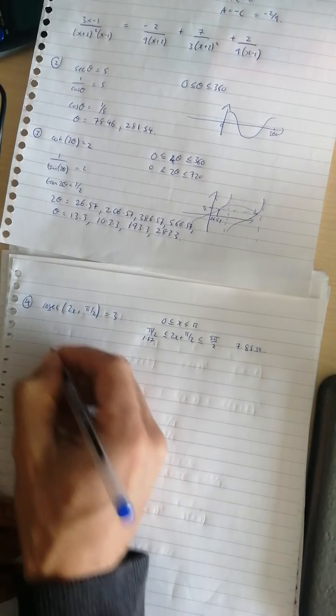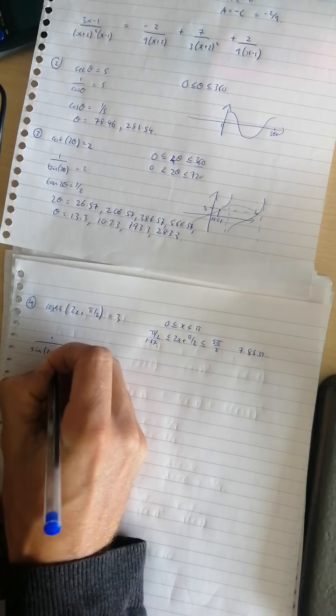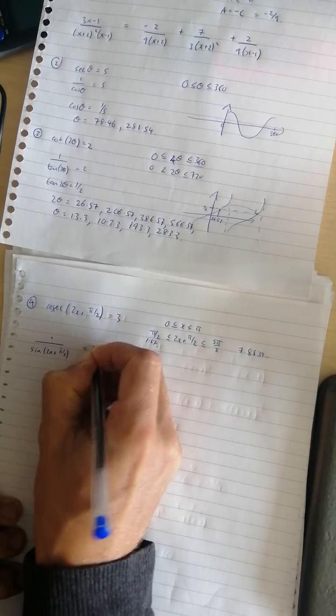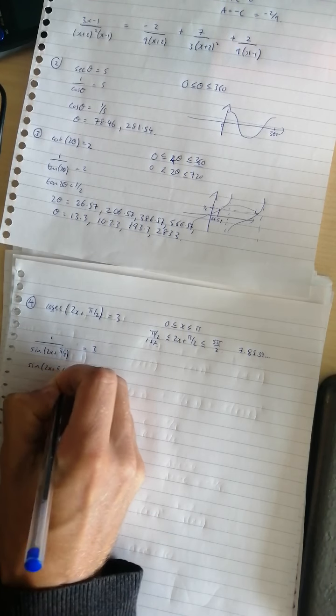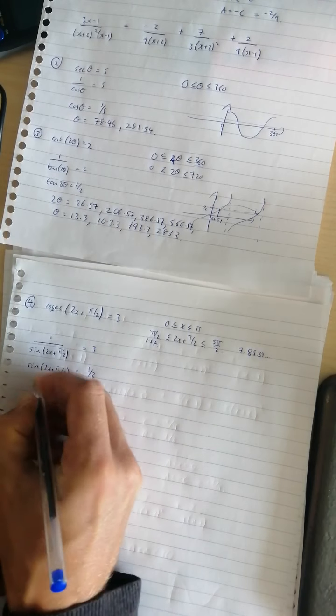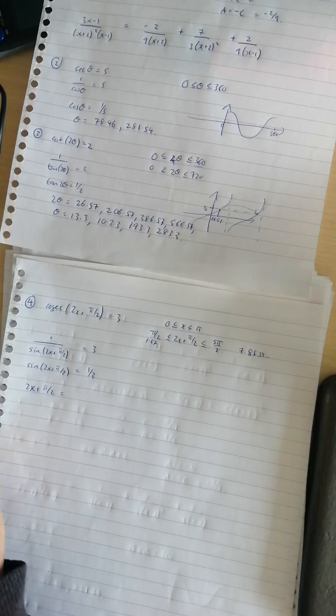So cosec is 1 over sine, so 1 over sine of 2x plus pi over 2 is equal to 3. That means sine of 2x plus pi over 2 is equal to 1/3, which means 2x plus pi over 2 is equal to shift sine of 1/3.